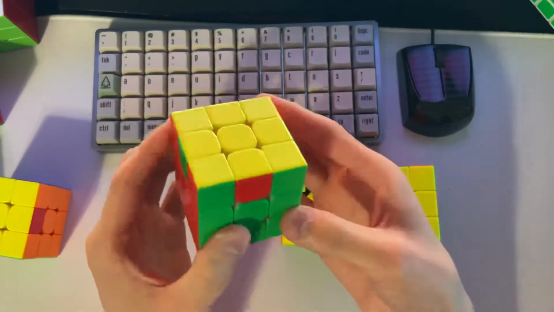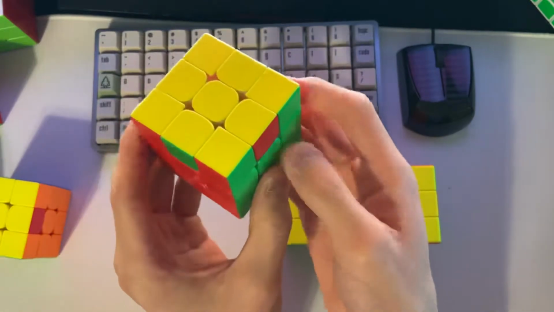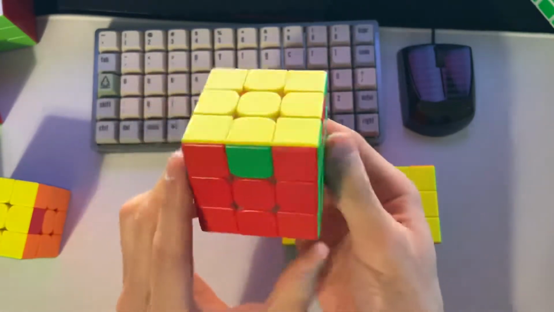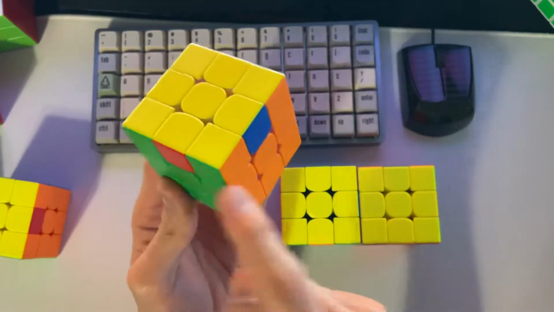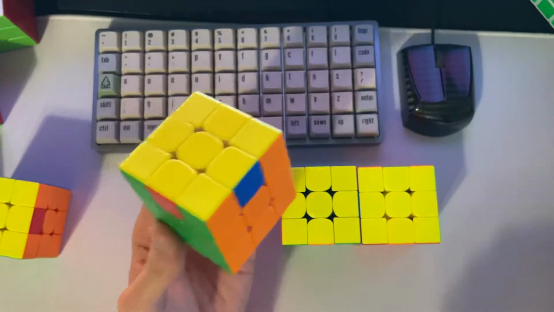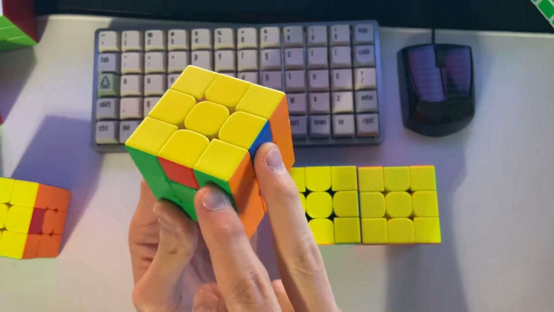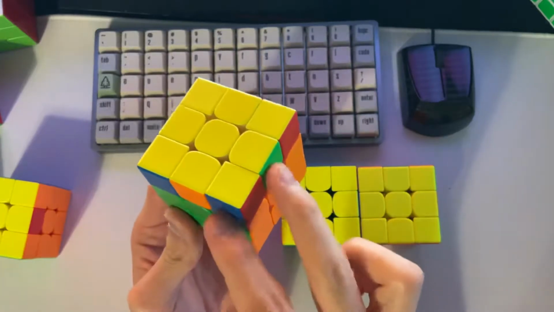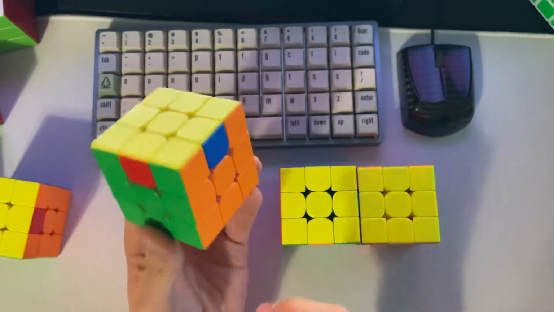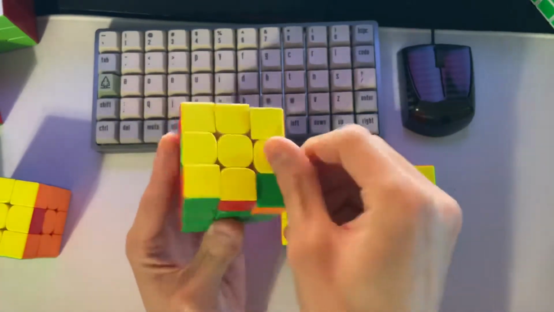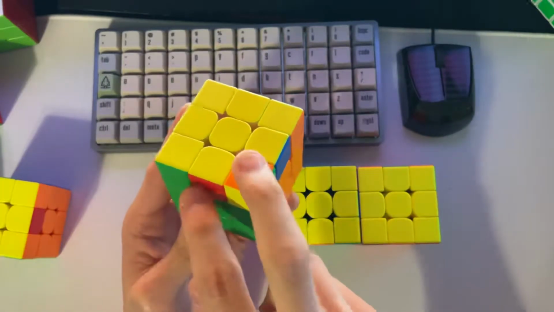Z perm is U2 rotationally symmetric. So if we hold it like this, we were talking about the green orange corner, so let's do that for consistency. These two are opposites and these two are opposites. If we do U2, again, these two are opposites and these two are opposites. So here we have this pattern, twisted clockwise, we get this pattern, or if we twist it anti-clockwise, we get this pattern.